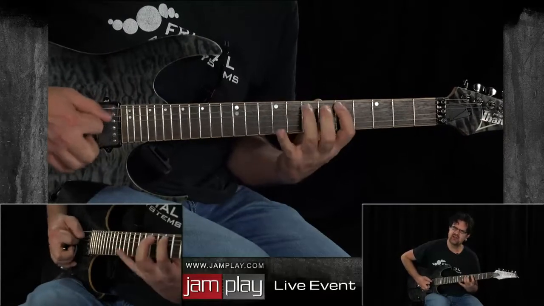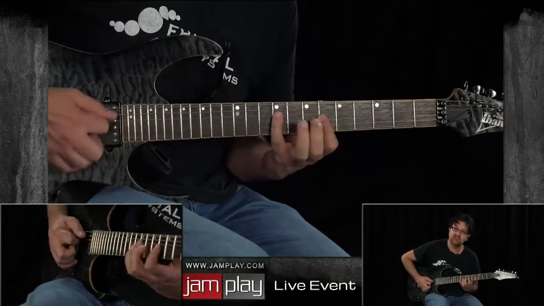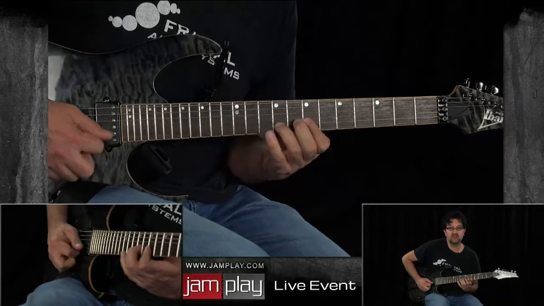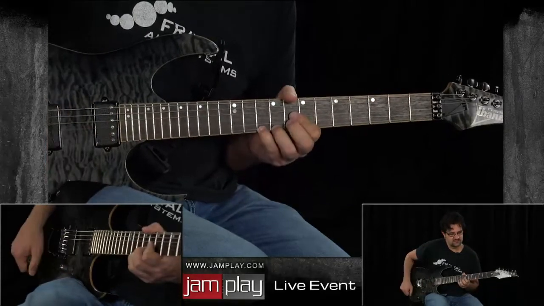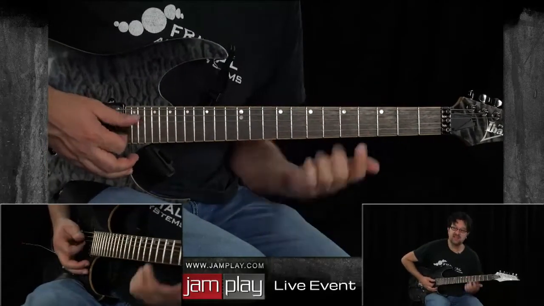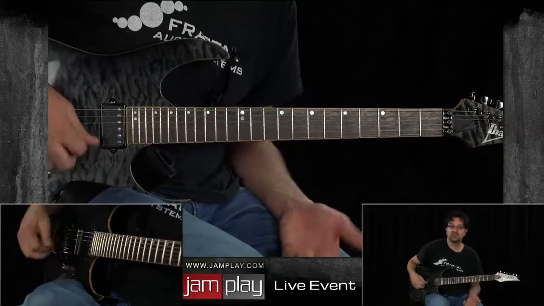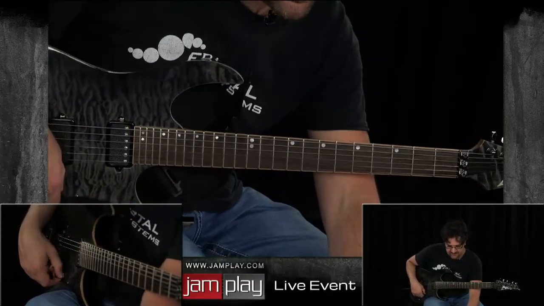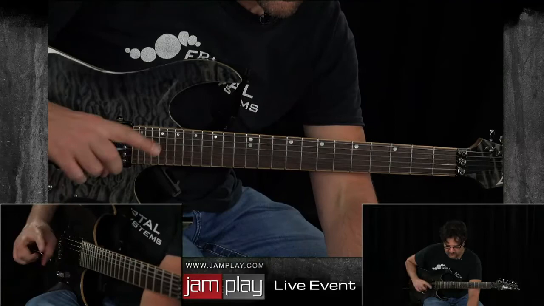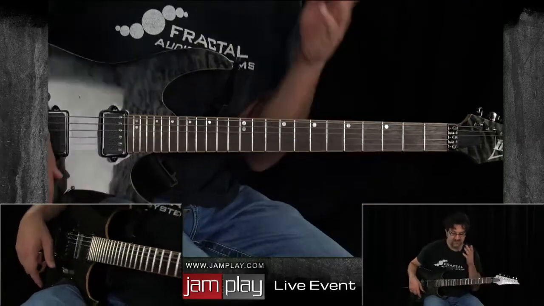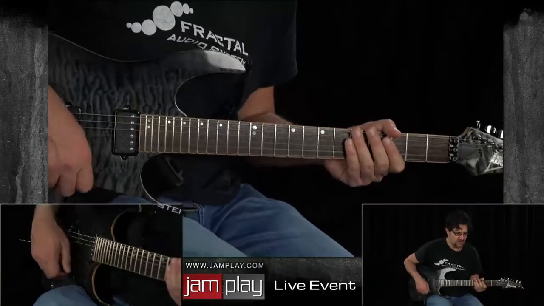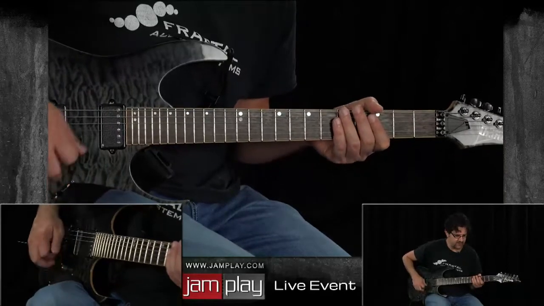And because we studied the logic behind the sequence, it's kind of easy to play. The fingering remains the same, the right hand remains the same. So we're going to try that. We'll try that same tempo, and then we're going to try to combine both together. This is 70 beats per minute. 1, 2, 3, 4.